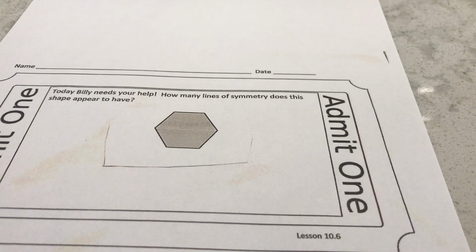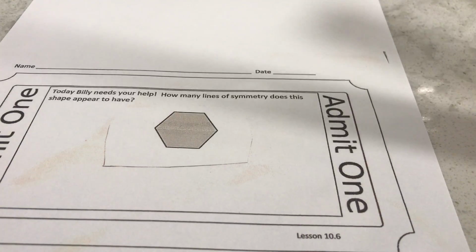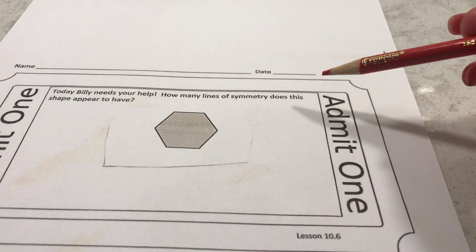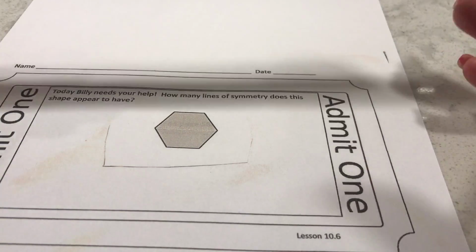But first, let's start with the ticket in. So, Billy, you're the man. Today, Billy needs your help. How many lines of symmetry does this shape appear to have?